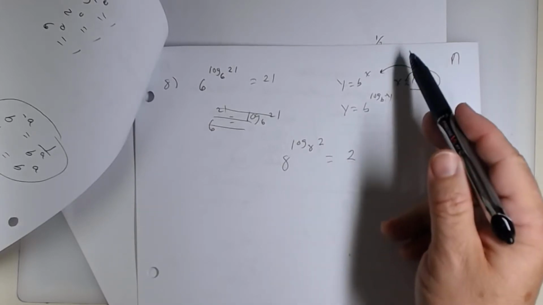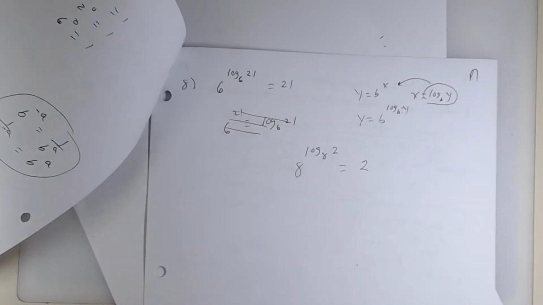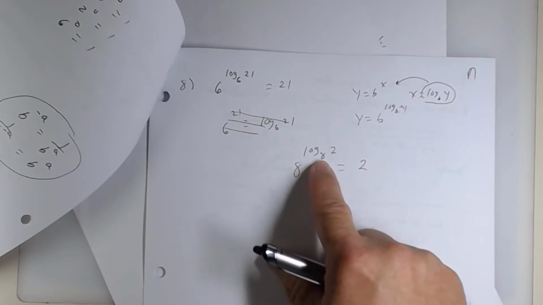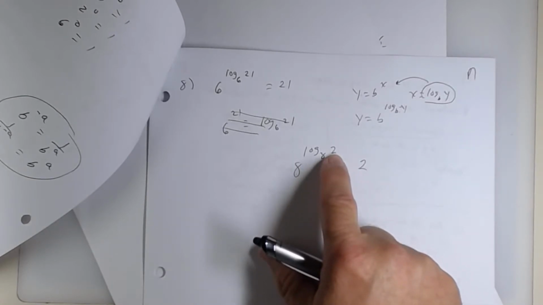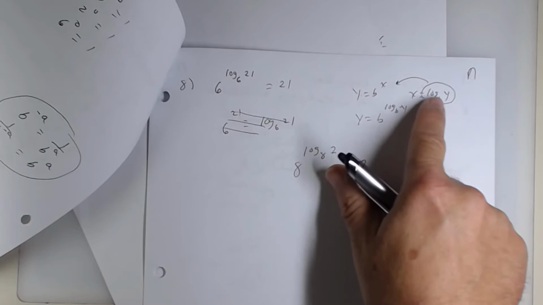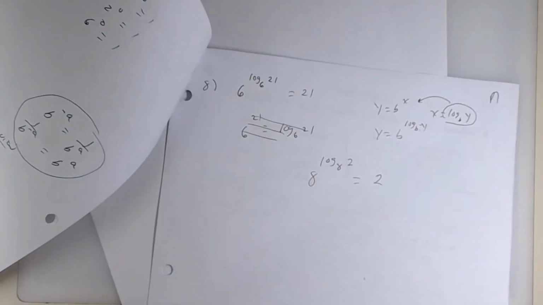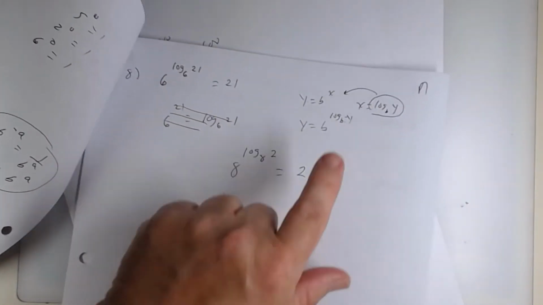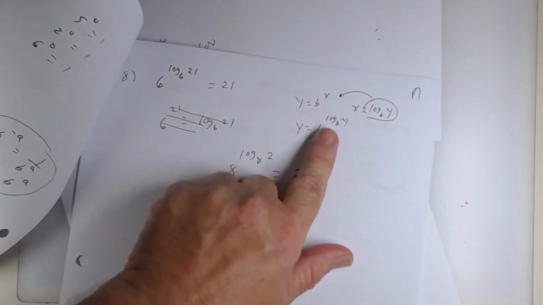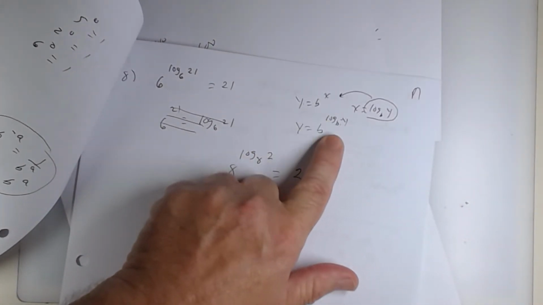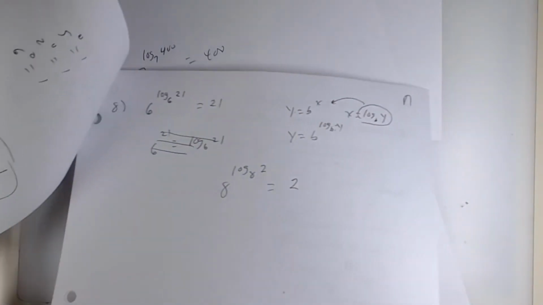So that was the explanation as to why, if the base is the same, the answer is just the argument. You can't really see this when it's written down, so you really need to look at the words from the video. That's on page 7.